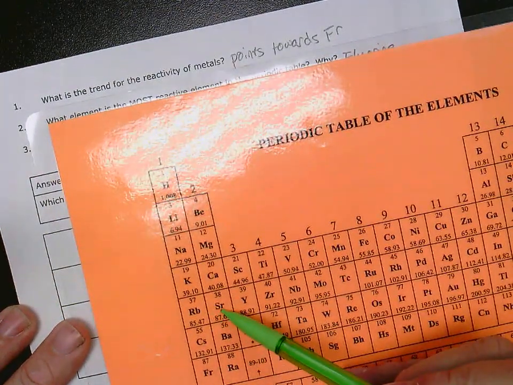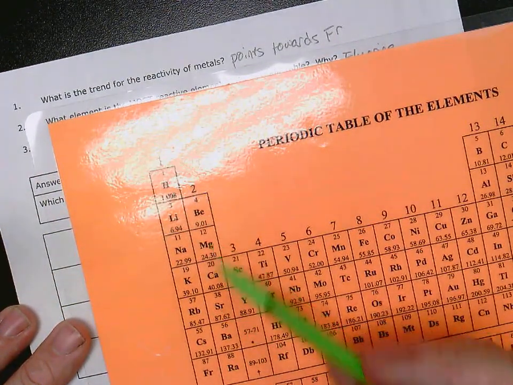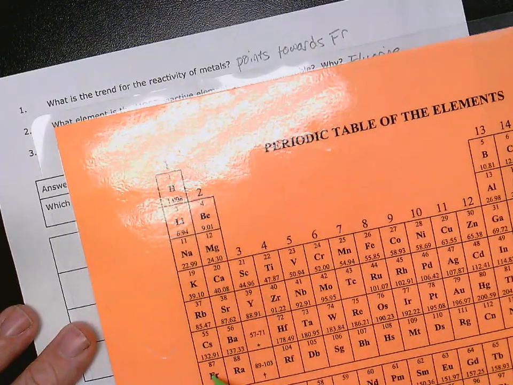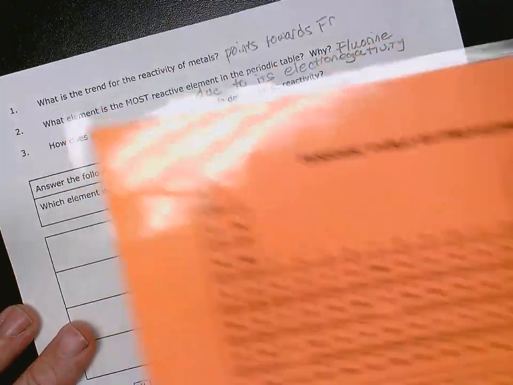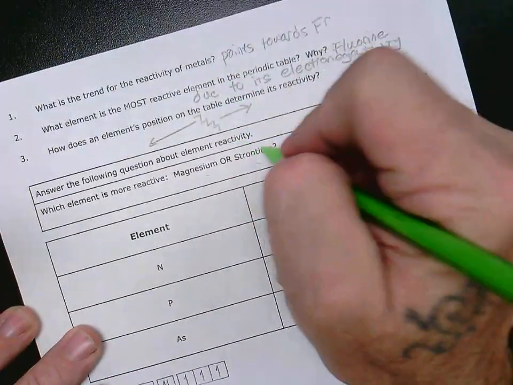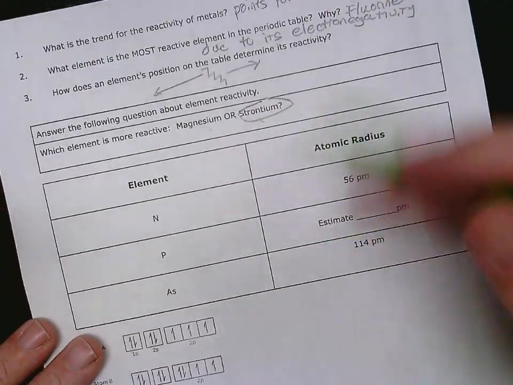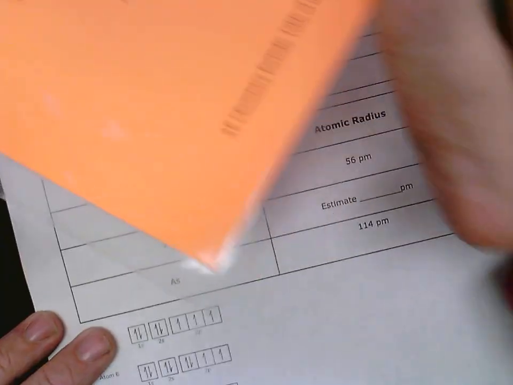If I look at a periodic table, here is strontium, here is magnesium, and again, the arrow points towards francium. Strontium is closer to francium than magnesium is. So, strontium.